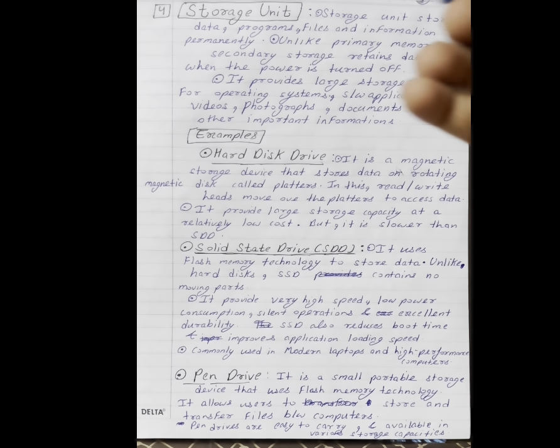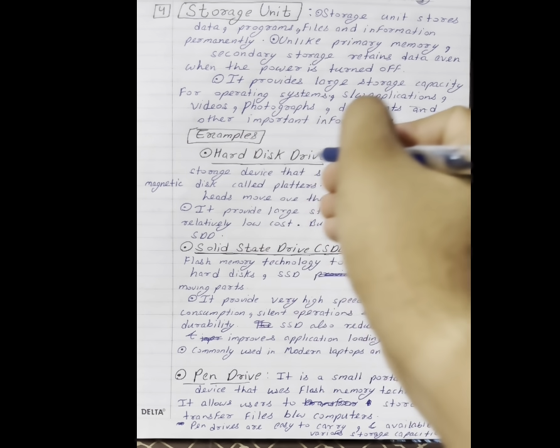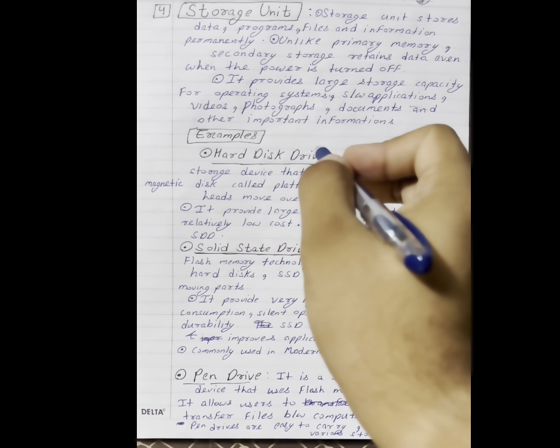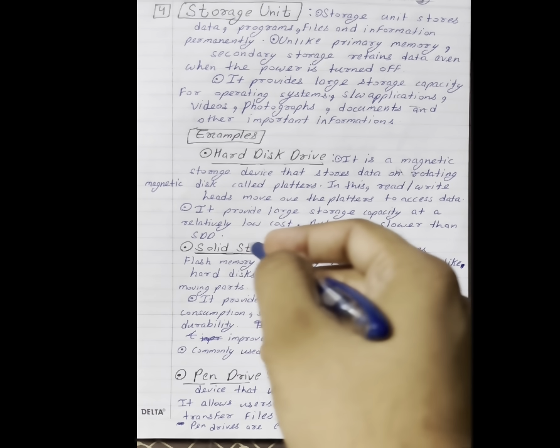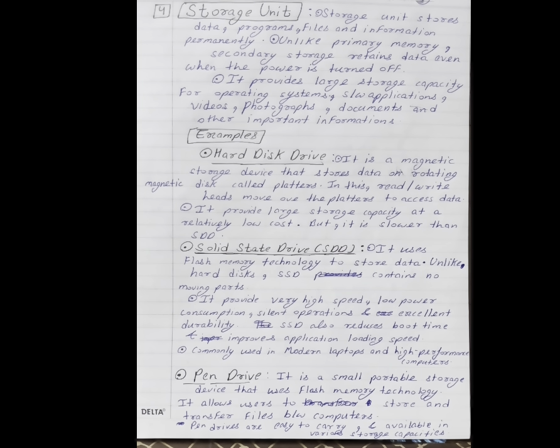And if we talk about storage unit examples, these are hard disk, SSD, which is short for solid state drive, pen drive, memory card, external hard disk, compact disk, and DVD. These are some examples of storage units.